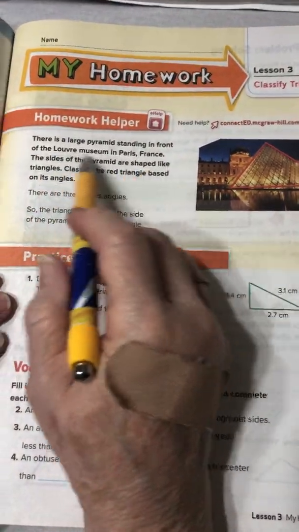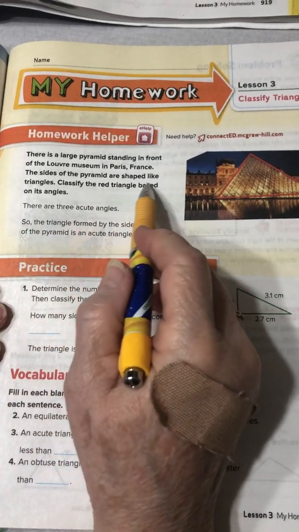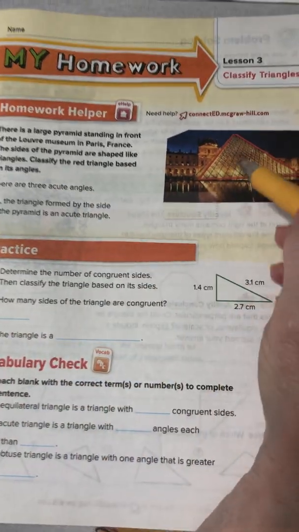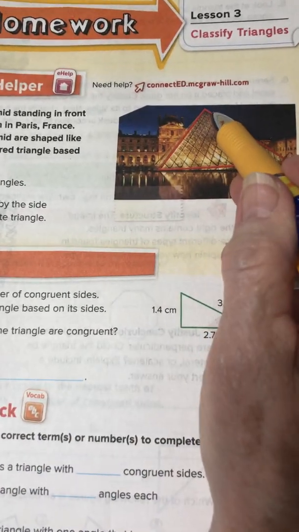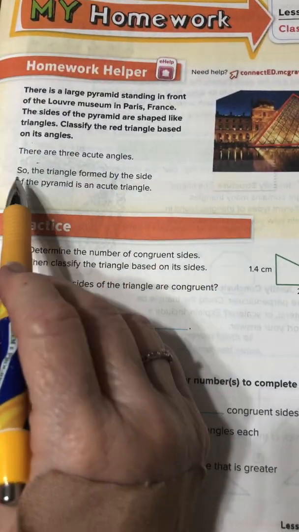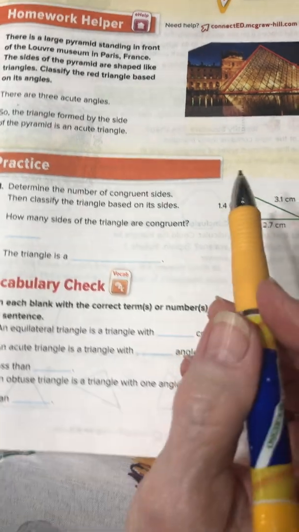There's a large pyramid standing in front of the Louvre Museum in Paris, France. The sides of the pyramid are shaped like triangles. Classify the red triangle based on its angles. All right, let's look at it. Each one of those angles is less than 90 degrees. So there are 3 acute angles. So the triangle formed by the side of the pyramid is an acute triangle.